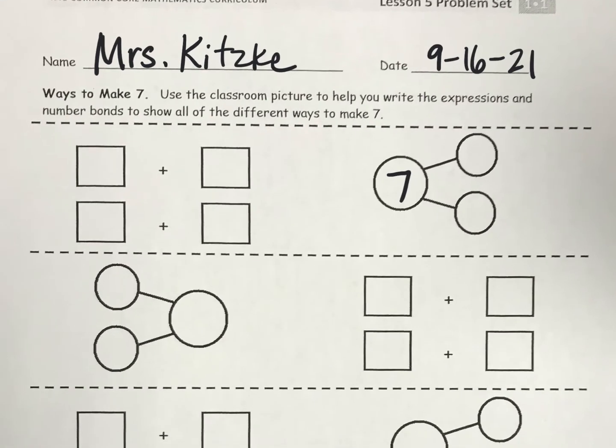Now, let's see the 2 groups or the 2 parts that Ariana made. We have 1, 2, 3, 4, 5. So one of my parts is 5. Good. What's my other part over here? 2. Good. So what would my addition expression say? 5 plus 2. Make sure we're going across this way because my addition sign's in the middle.